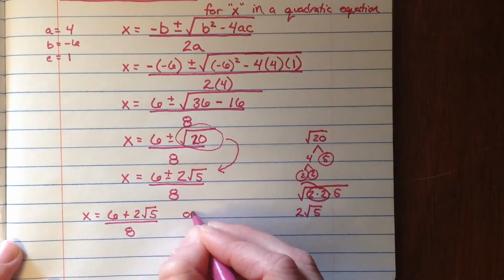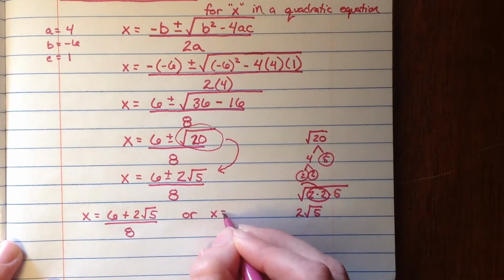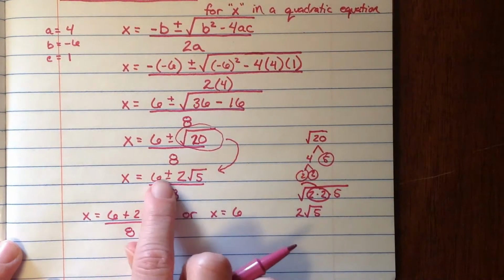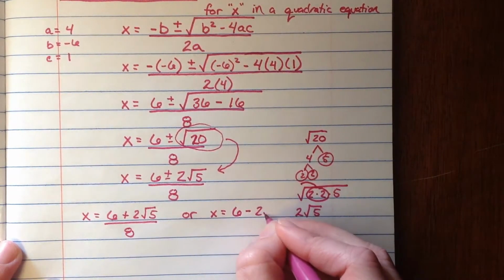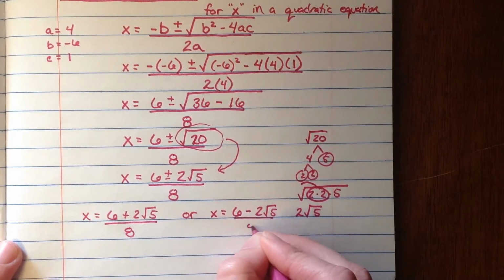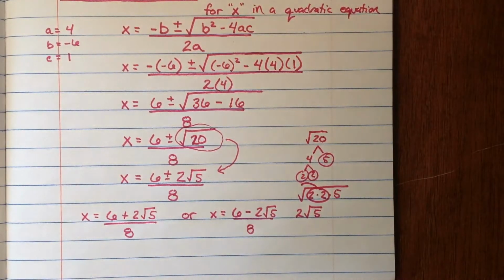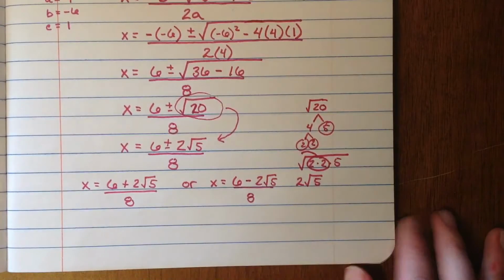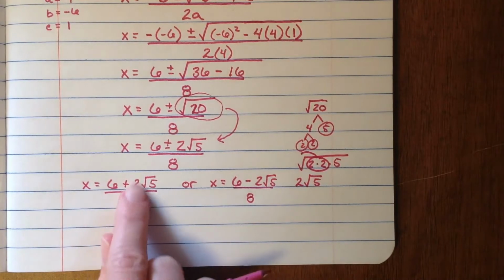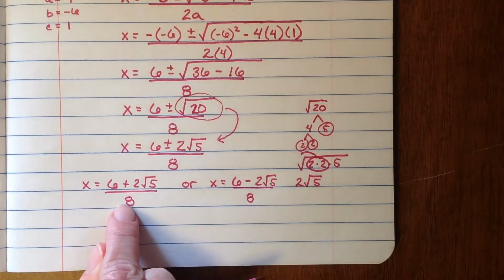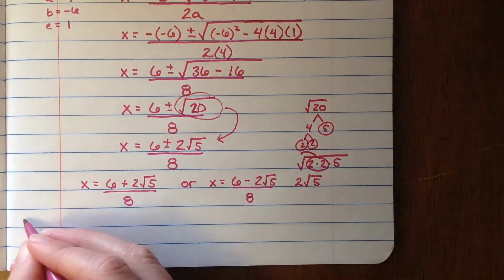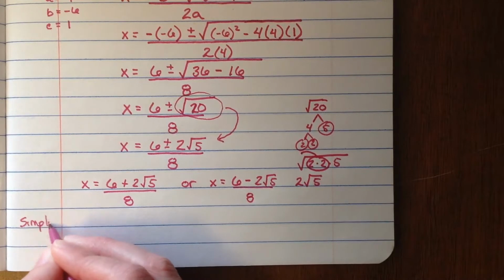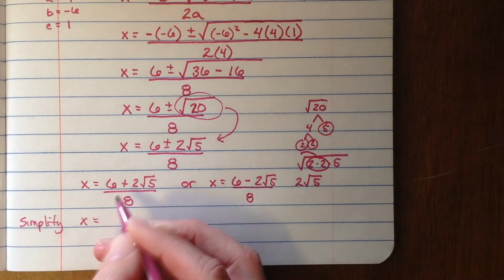And then my other answer is x is equal to 6, and I'm going to take the minus sign this time. So 6 minus 2 square roots of 5 all over 8. Now, that looks pretty messy, but those are actually your final answers. Actually, the only thing that we could still do is simplify these numbers here, because 6 and 8 are both even, 2 is an even number, and so really the only step left is to simplify our answer, and that's just reducing these fractions.